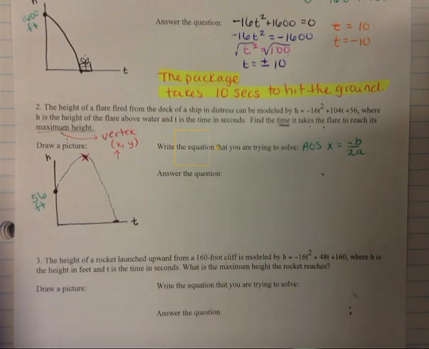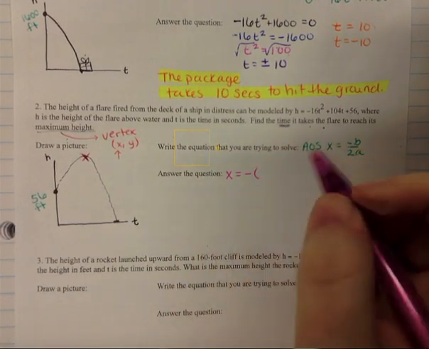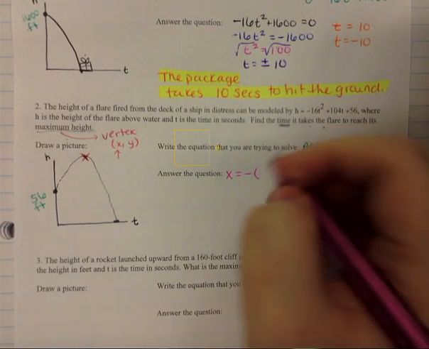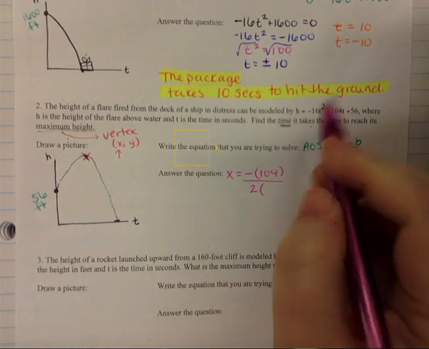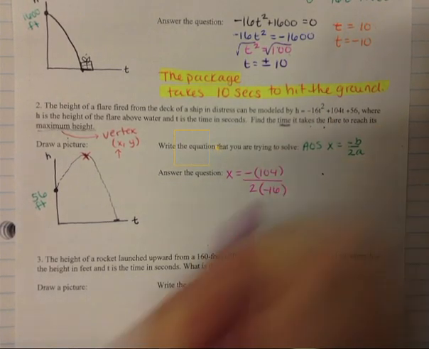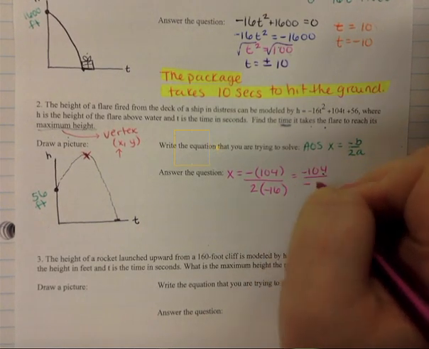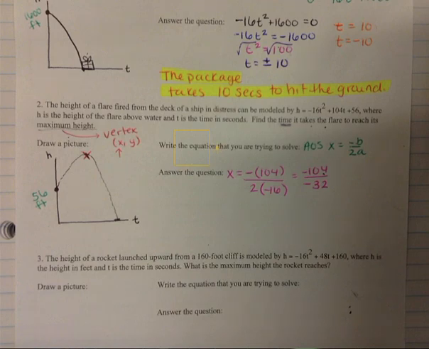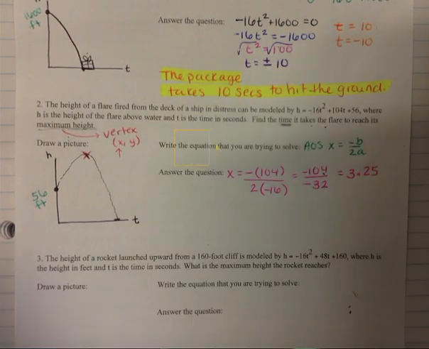So let's answer the question. Our x value is equal to negative b, which is that positive 104, over 2a, which is negative 32. So we have negative 104 divided by negative 32, which is equal to positive 3.25.